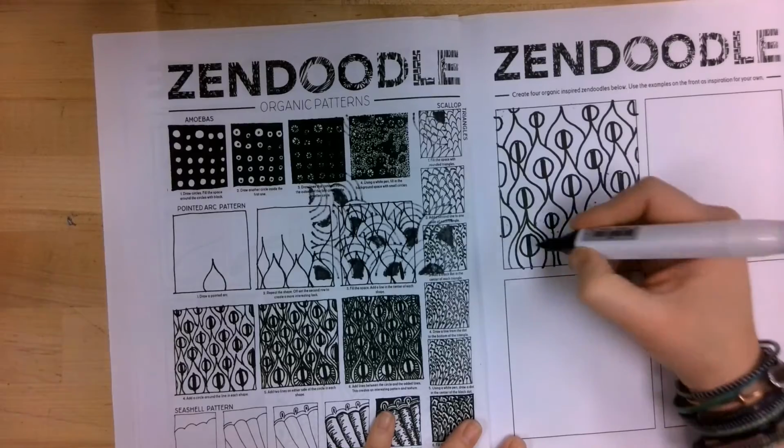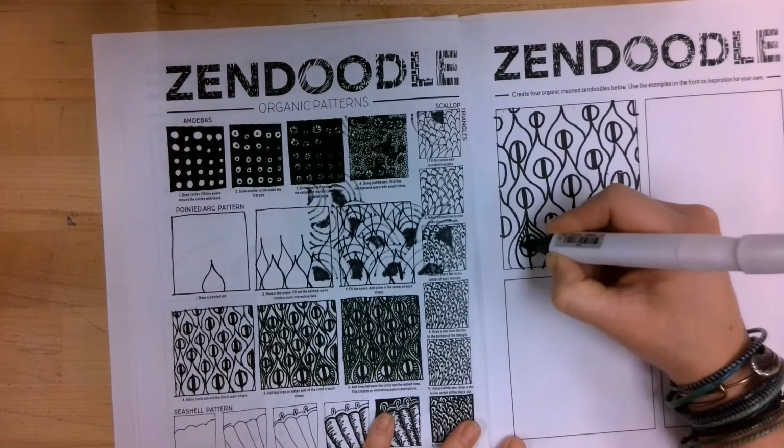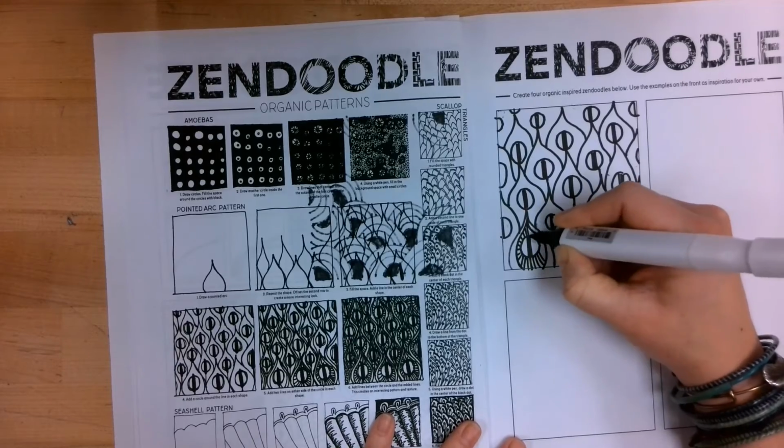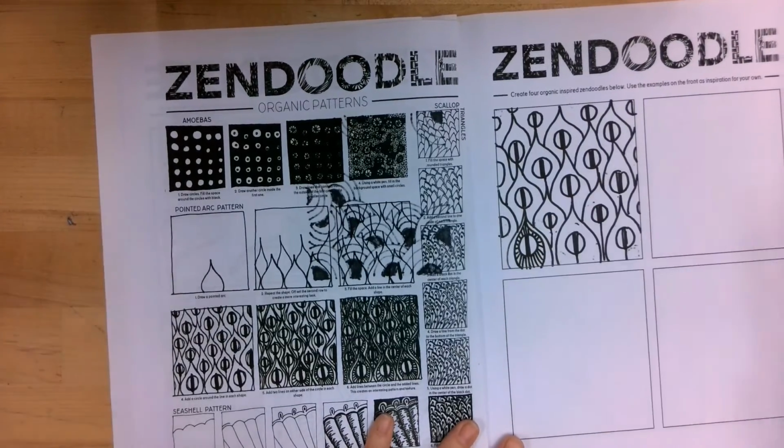And then it's kind of creating an inner arc that we're going to add some stripes to that kind of radiate outwards from that center part.